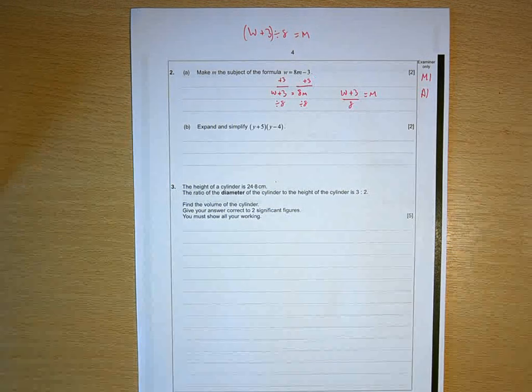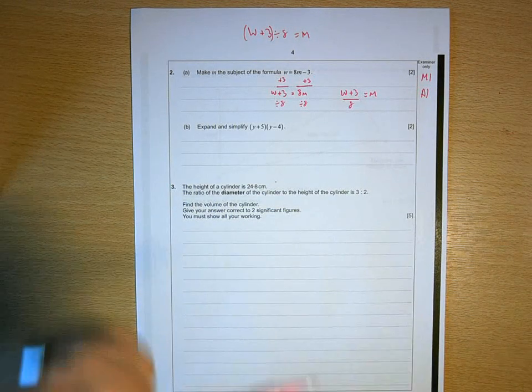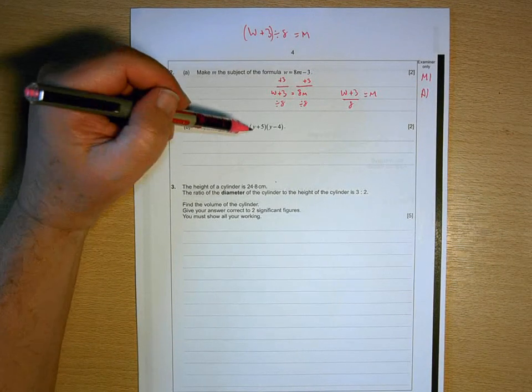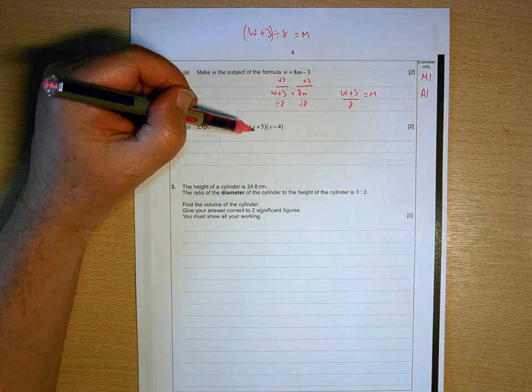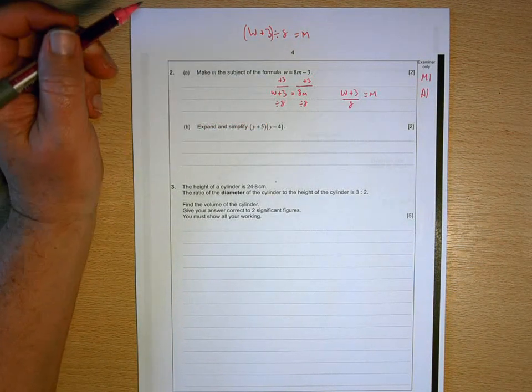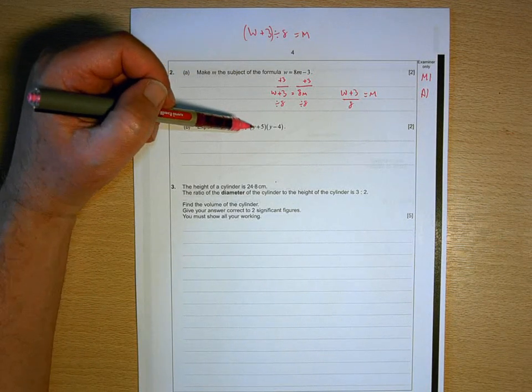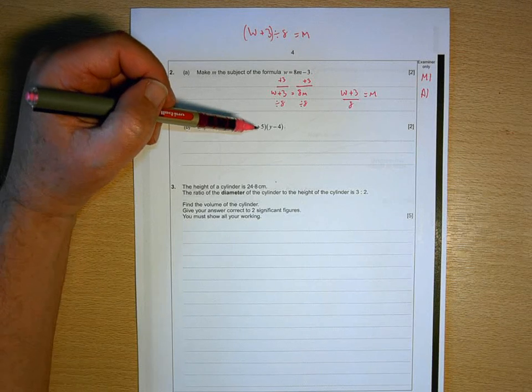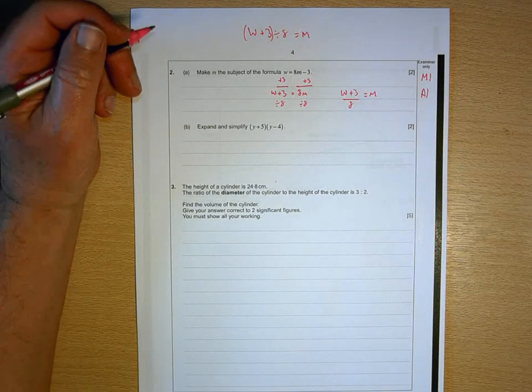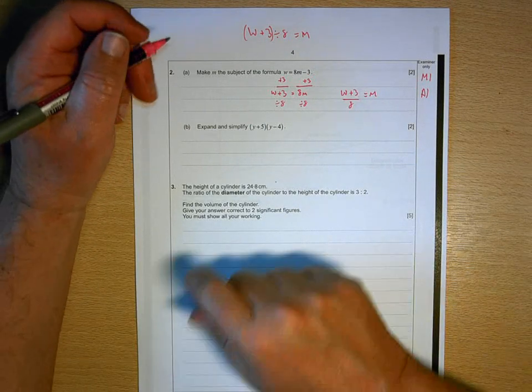Part B, expand and simplify. So we've got a double bracket, so we have to multiply every term in the first bracket by each and every term in the second bracket, and we have to be mindful because we're multiplying with the signs, the plus times a plus, minus times a plus, and so on.